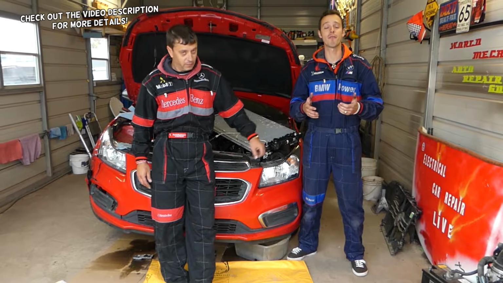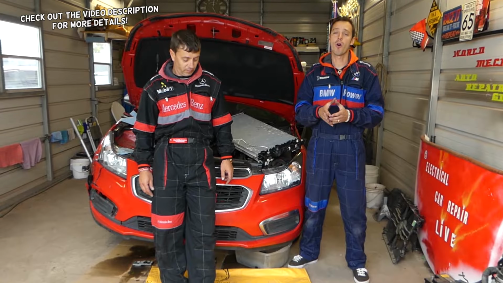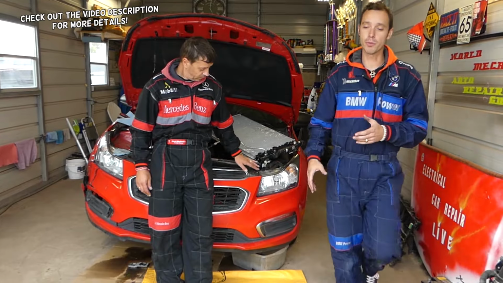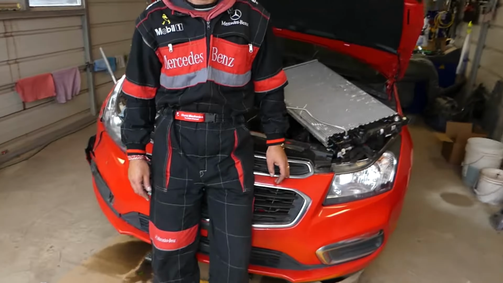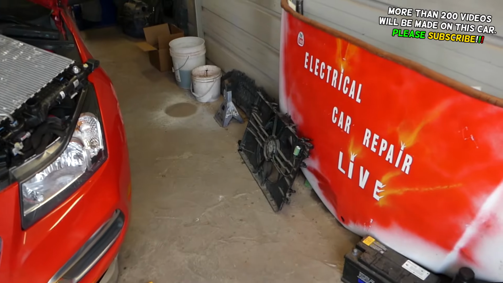If you have a GM or Opel vehicle with an automatic transmission fluid leak, an oil leak somewhere, we're going to discuss now what could be causing that.